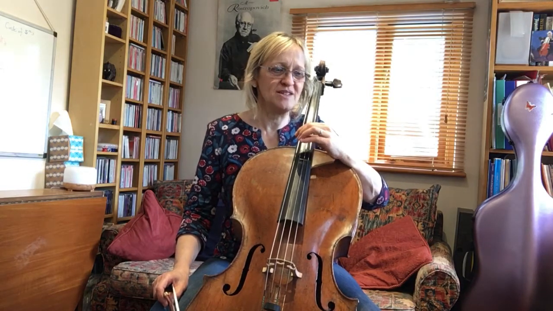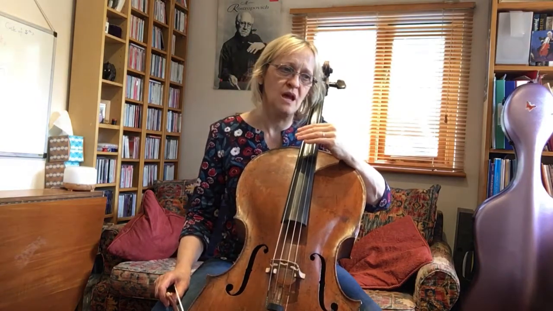Now, thinking about our technical study for the week, I've picked not a particularly typical study from Feuillard. I picked number 10 in the book that we're looking at. The reason I picked it is mostly about a rhythmic understanding that will help us with the Allemande.